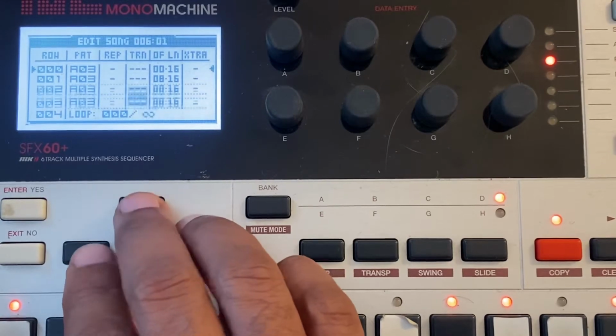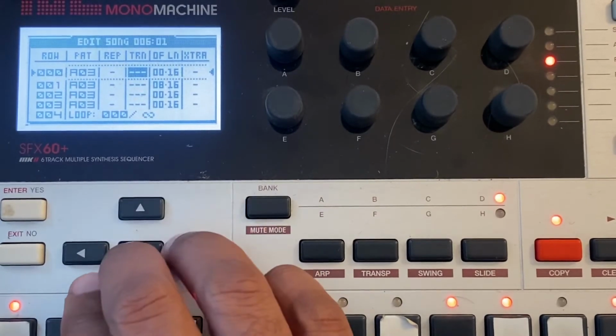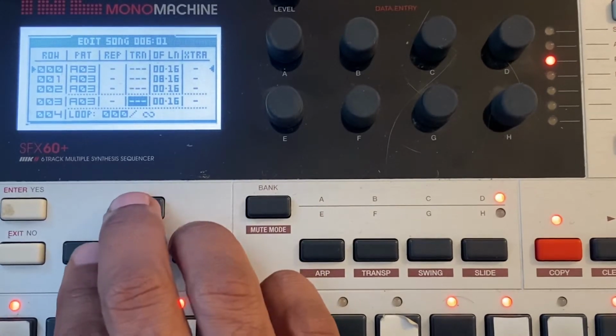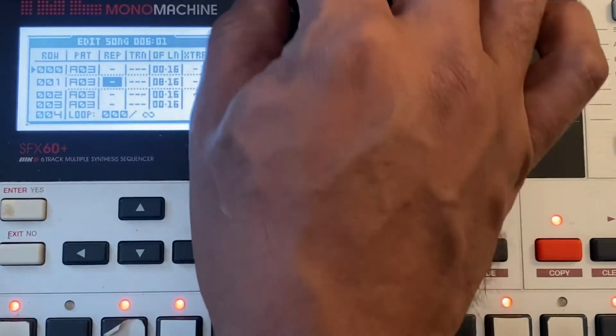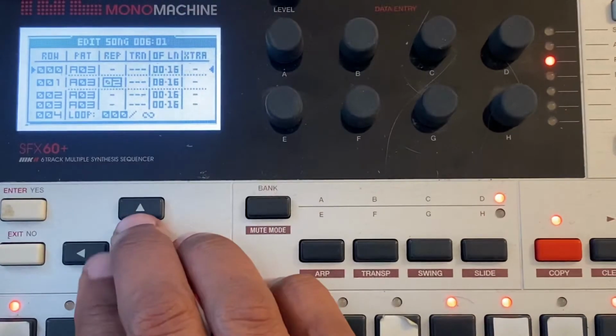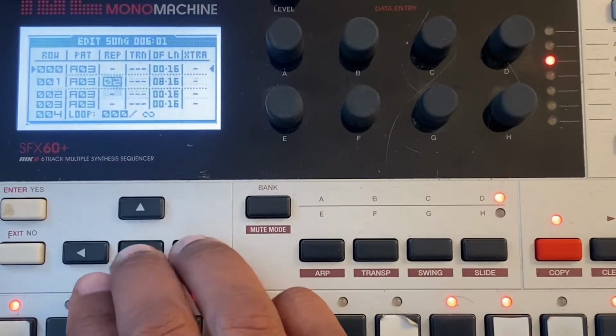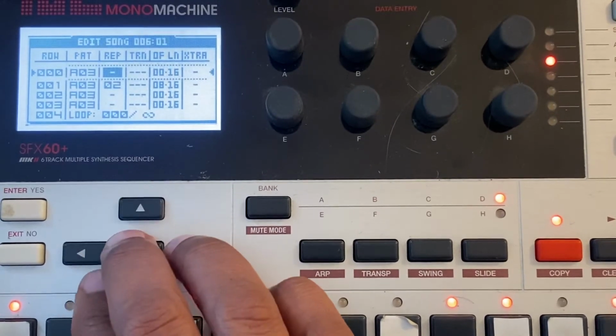So I basically have 4 bars here. Now I have a 4-bar phrase built of 1-bar patterns.